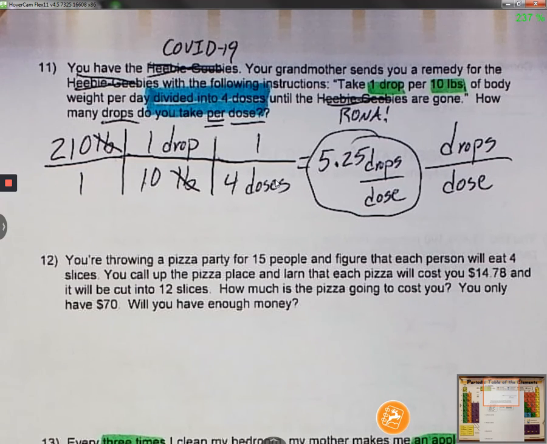I could round down to 5 drops a dose, which would be closer to 20 a day instead of 21 a day, and that's fine. Or maybe my first dose of the day, I could do 6 and then do 5 for the other ones. The nice thing about real-world math is there's not a single right answer to how you then take those numbers and run with them. But that's the answer to that one.